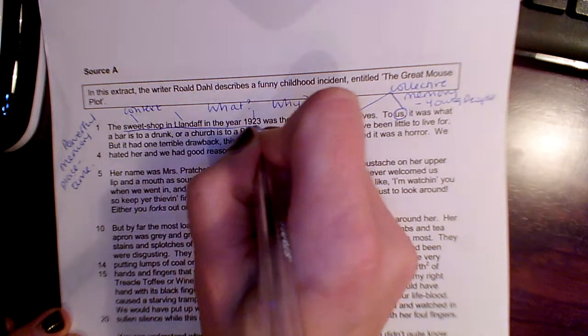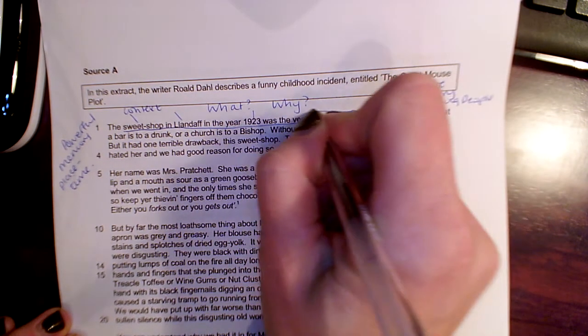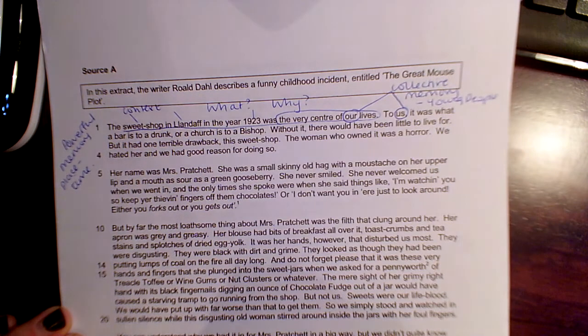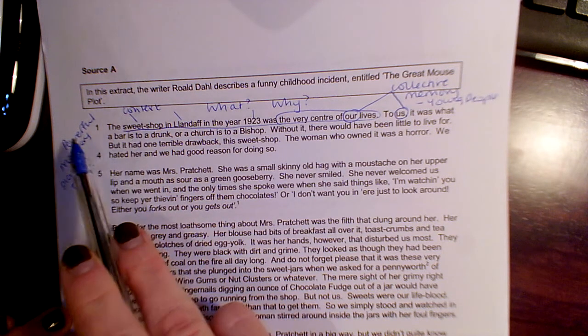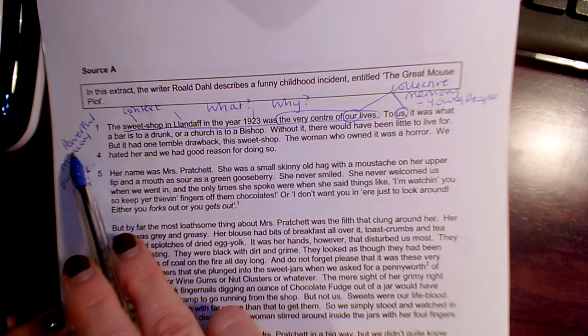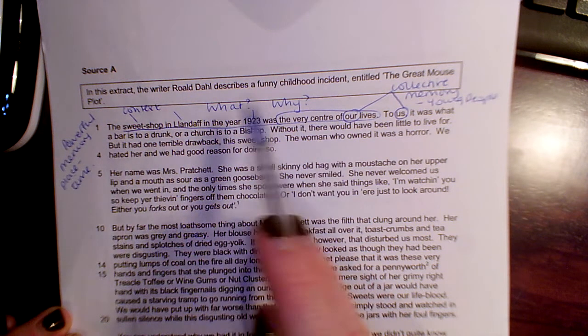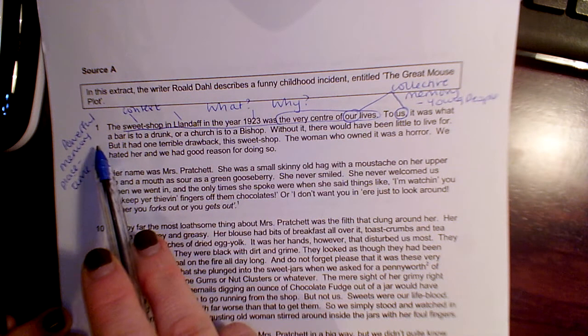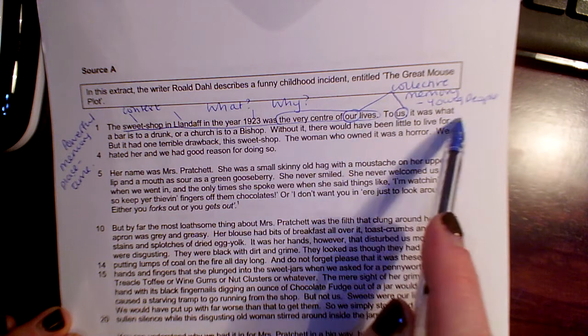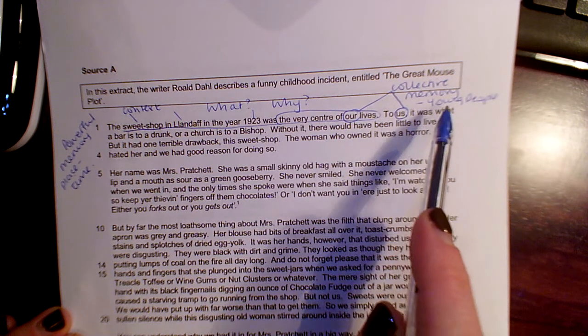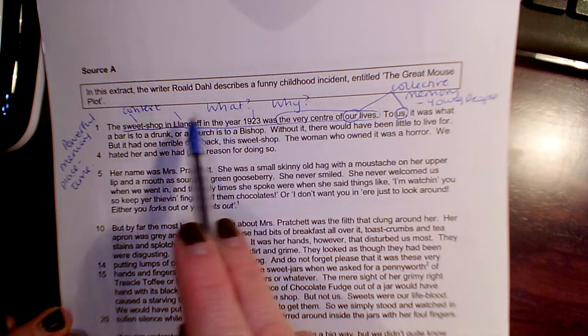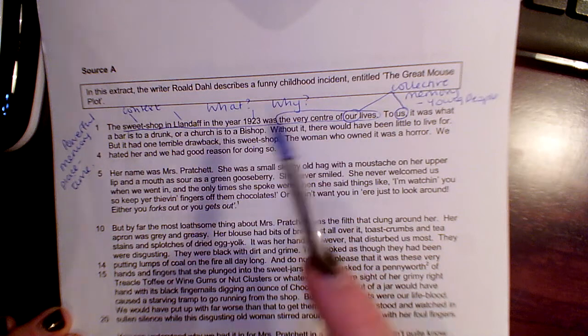It's central that we understand the importance of the sweet shop is established straight away. So we've got a very powerful particular memory, that the sweet shop is central to that memory, and that there is a collective experience going on here.